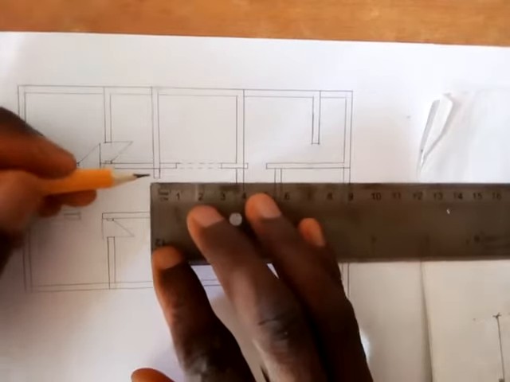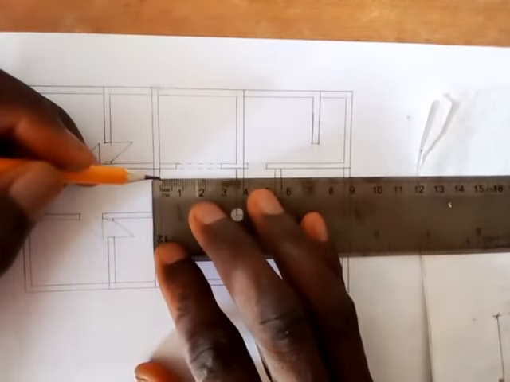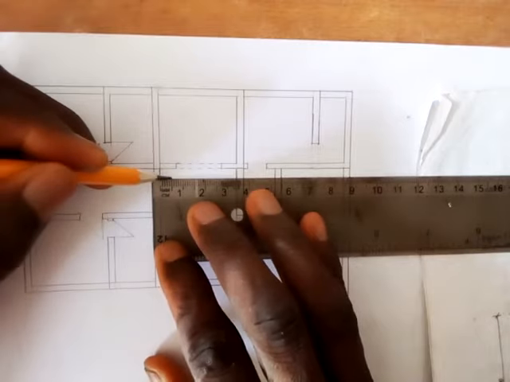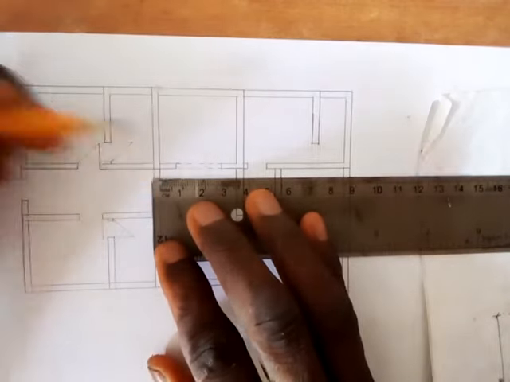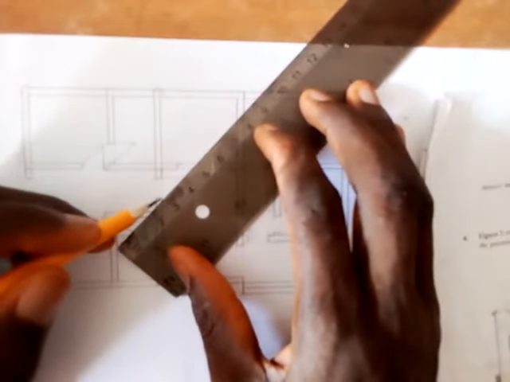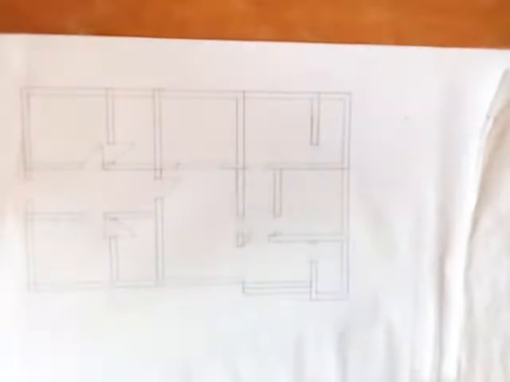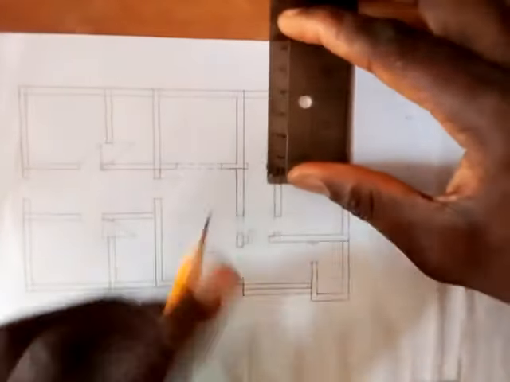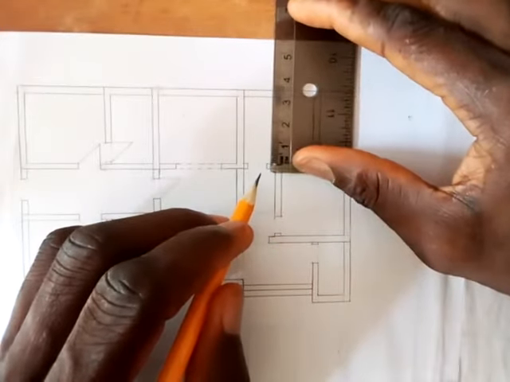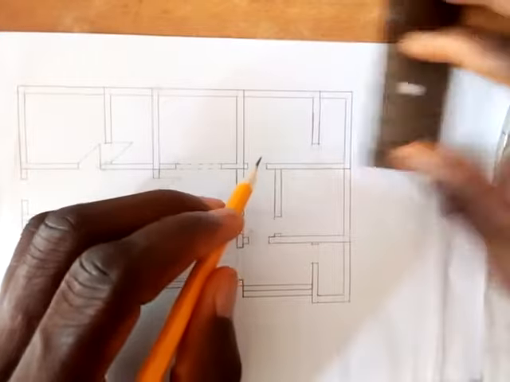So we want to open this door. So I'll take 9 millimeters up. Then I will join this with it. Alright, so that is the door in that case. So then we also have a door here. So for this door, I don't want it to disturb anyone going into this place.